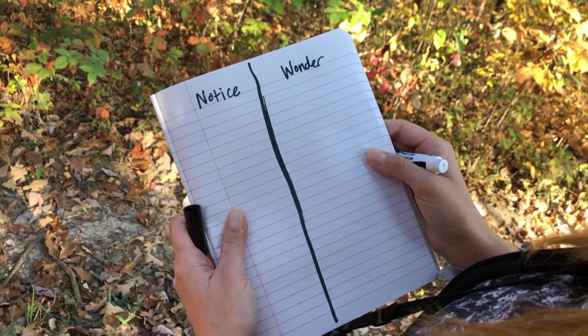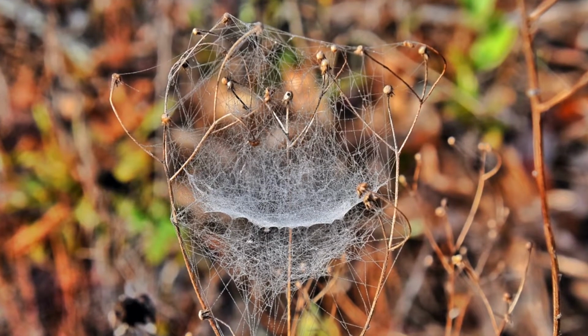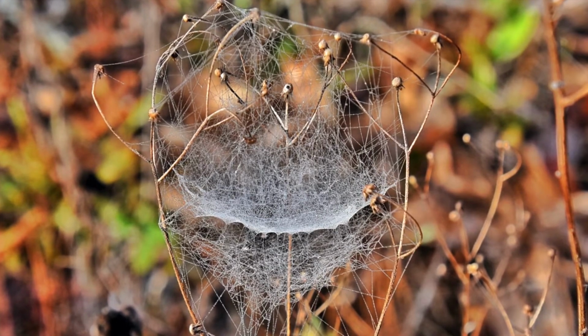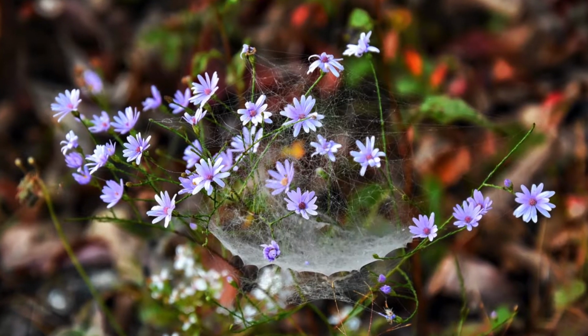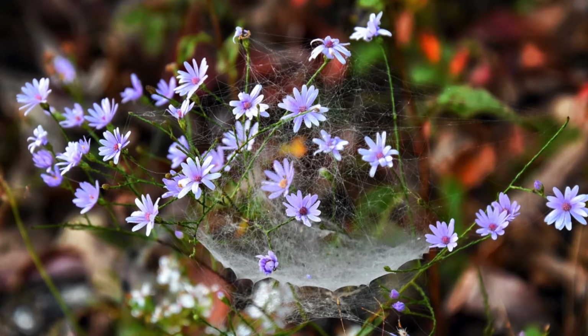When you go on a notice and wonder walk, you might not go as fast as you'd typically go on a regular walk. You want to slow down and look at every little thing that you can observe. If you don't, you might miss some really cool stuff.